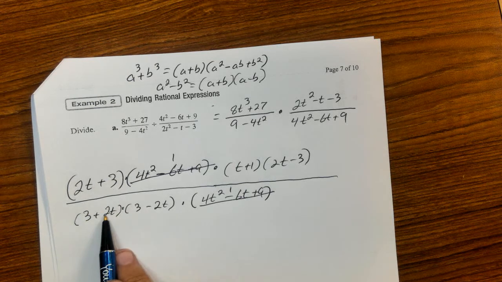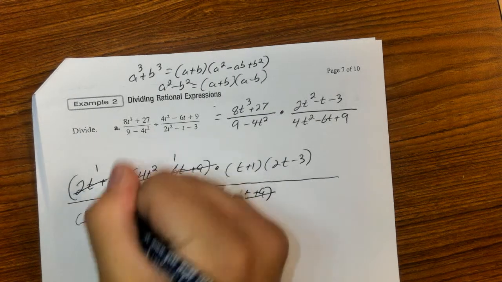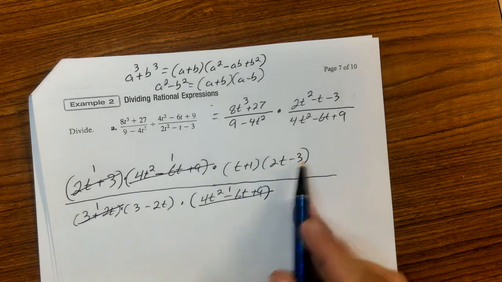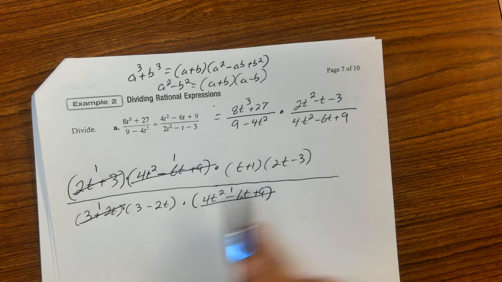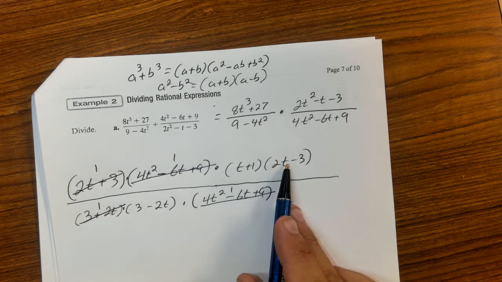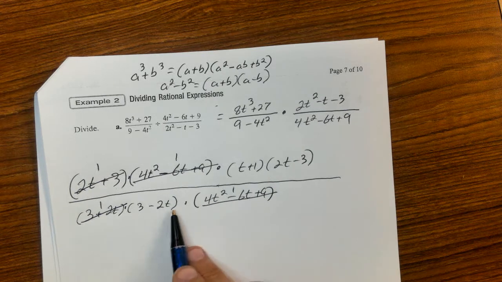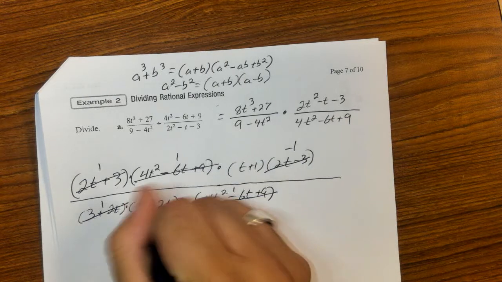Which means if I have identical factors, they simplify to 1 over 1. However, 2t minus 3 and 3 minus 2t are not identical factors, they're opposites of each other. Here the 2t is positive, here it's negative. Here the 3 is negative, here it's positive. So when I have opposites, those do simplify, but they simplify to negative 1 over 1.